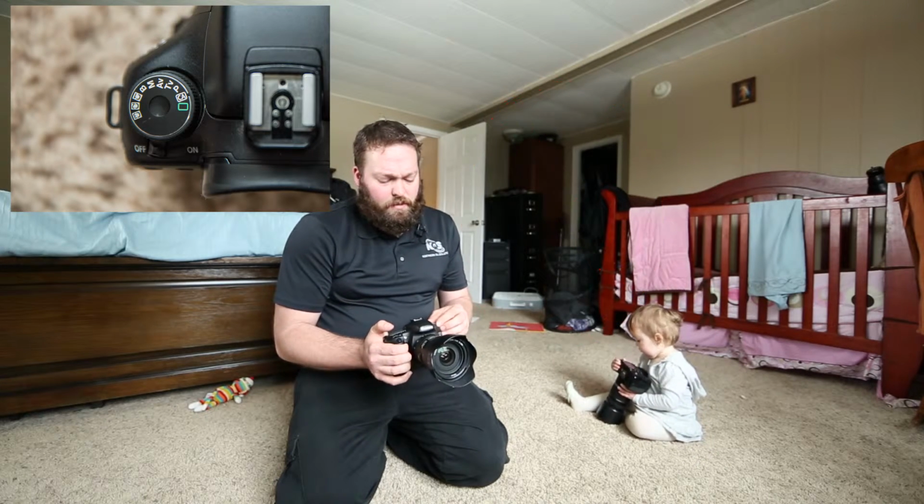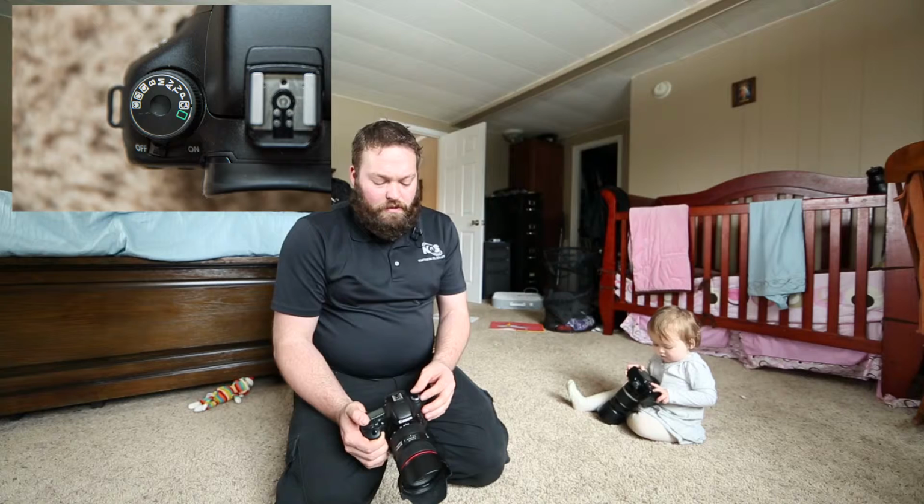So next up on the lineup is Creative Auto. I never used it. I don't recommend it either. I don't know what the difference between Creative Auto and Program Mode is.